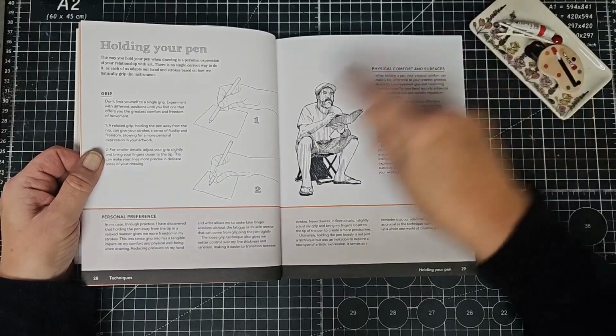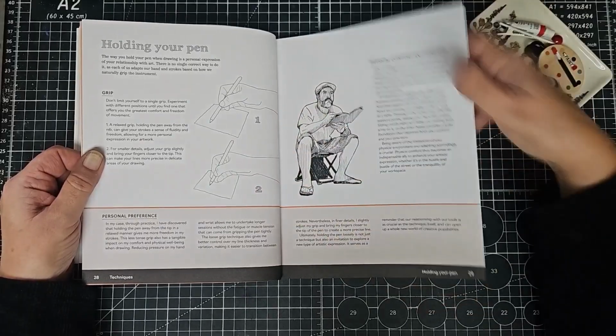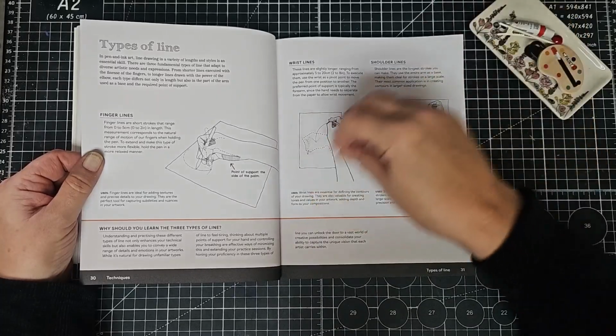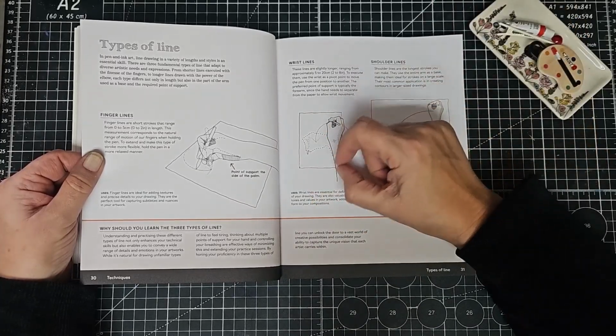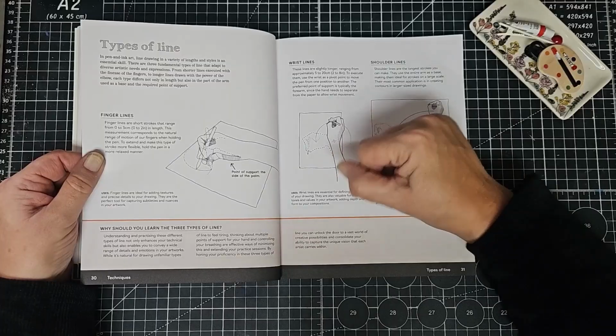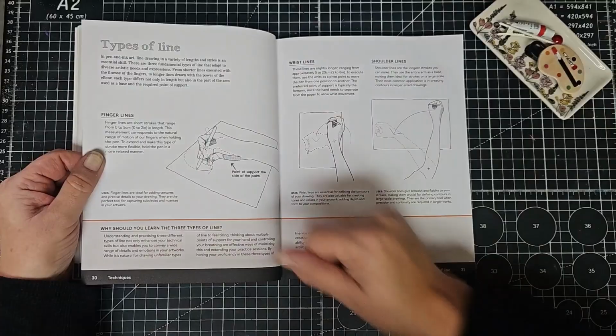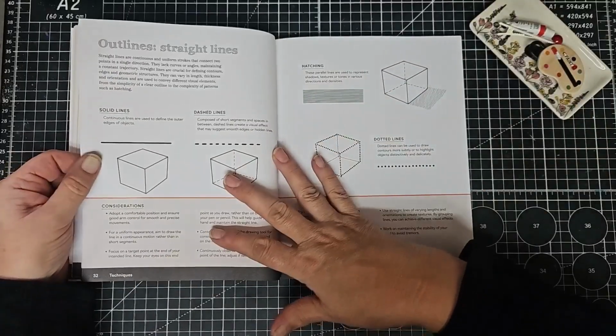So even down to holding your pen, the types of lines and whether we draw them just from our fingers, from our wrists or from our shoulders.